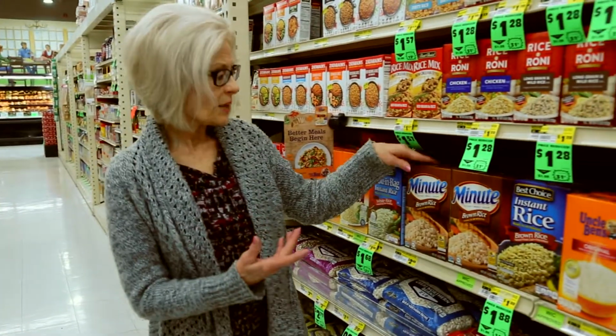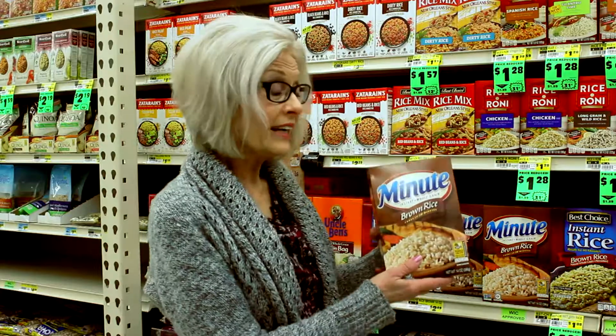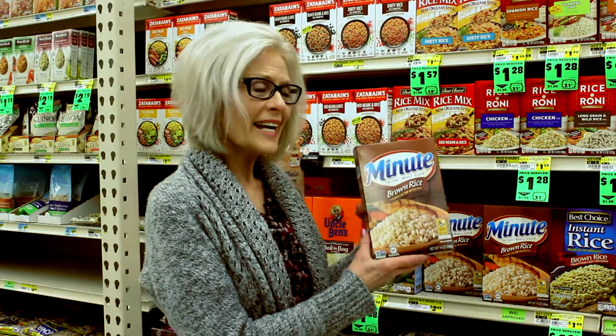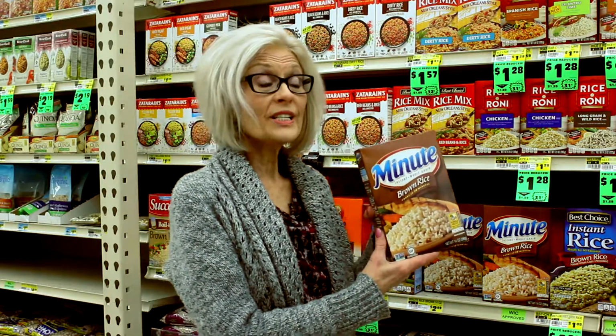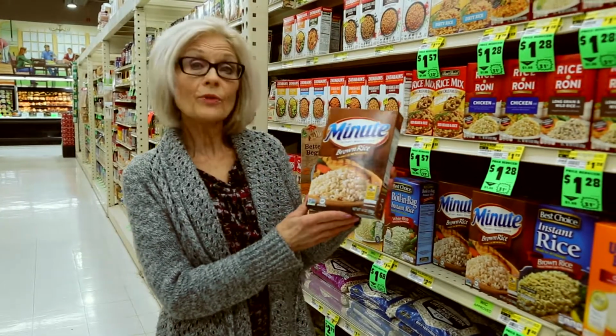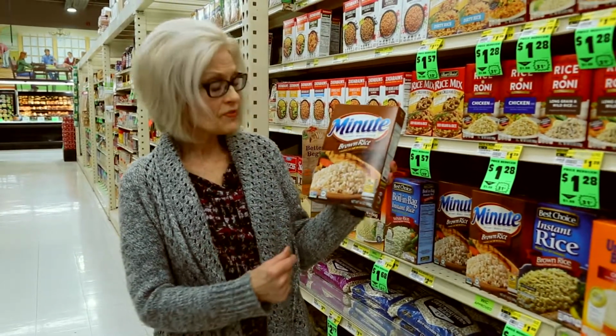We want to include a variety of grains in the diet. Examples would be wheat, oats, rice. Here's an example of a whole grain. This would be brown rice. White rice, of course, is a refined grain. The brown rice is not. It includes all parts of the grain.